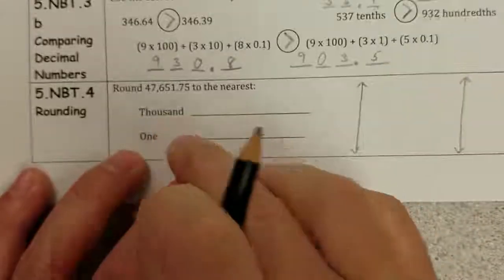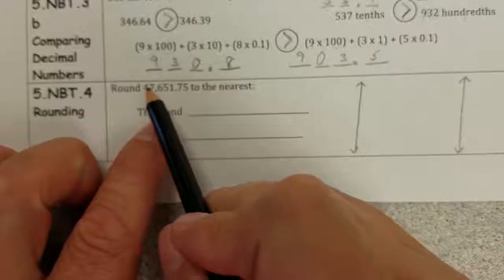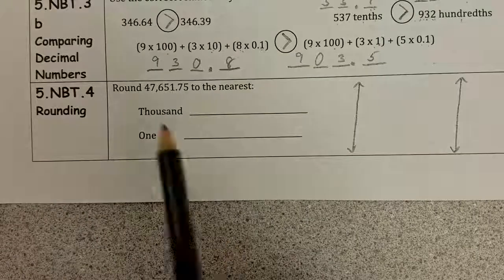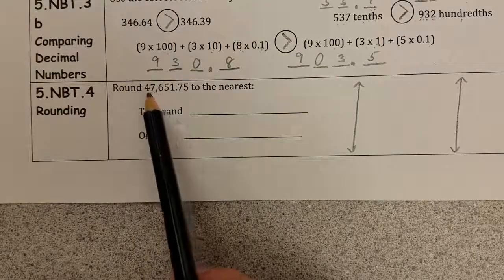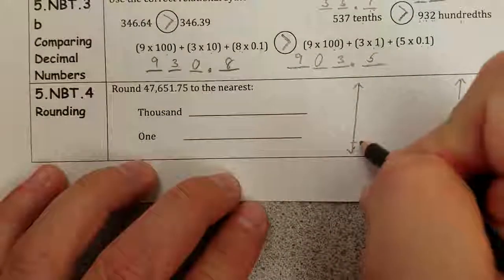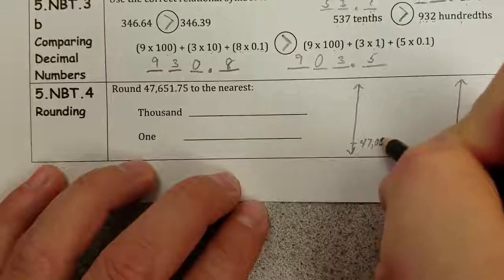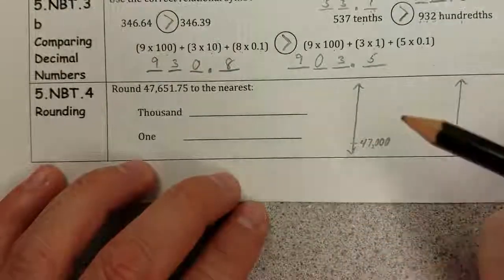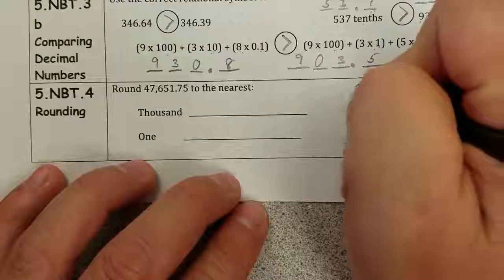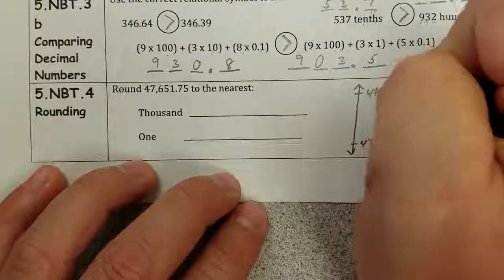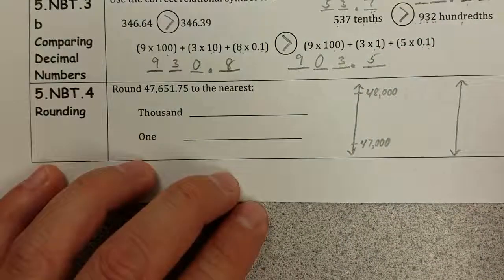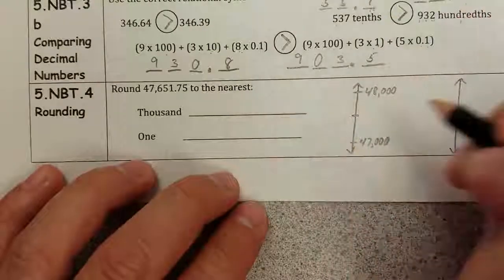Now this first one I'm doing thousands. So what I look at is how many thousands are in this number here. Well, if you look, there are 47 thousands. So 47,000. Now, what would one more thousand be? That would be 48,000. You should recognize this vertical number line from 3rd and 4th grade.